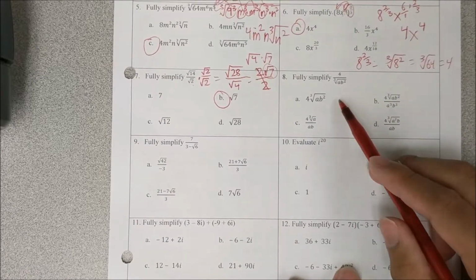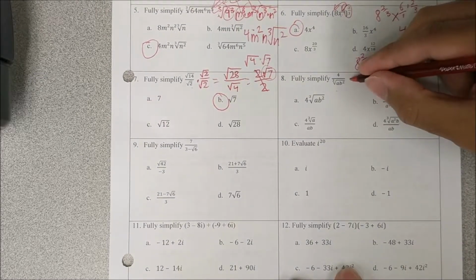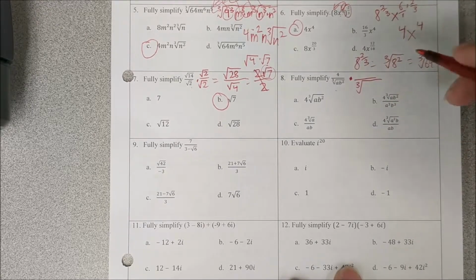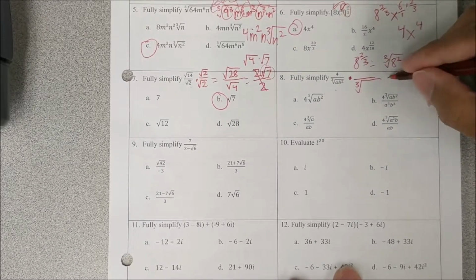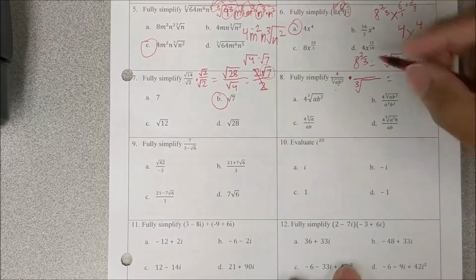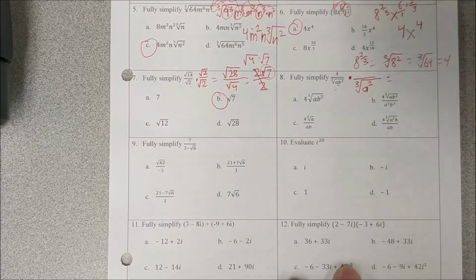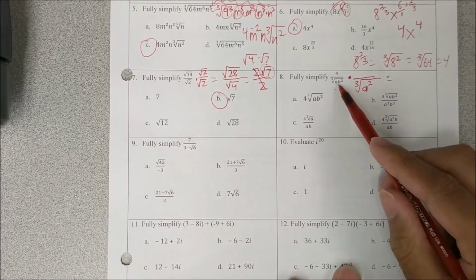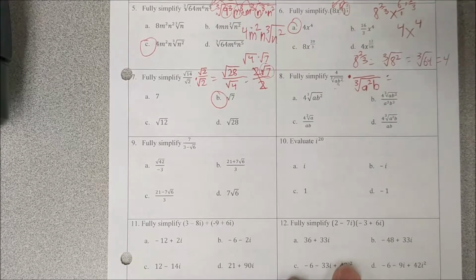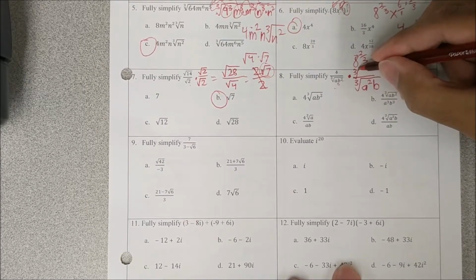Okay, fully simplify. So this time I've got a cube root in the denominator, so I've got to create cubes on the inside. My goal is to end up with a cubed. Right now I've just got a single a, so I need a squared to join it. And for the b's, I've already got b squared, so I just need 1 extra b. Then I need to multiply the numerator by the same thing.